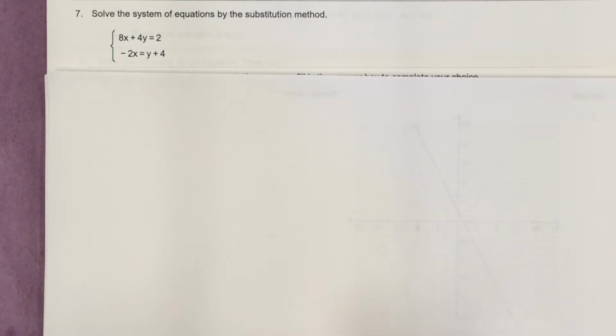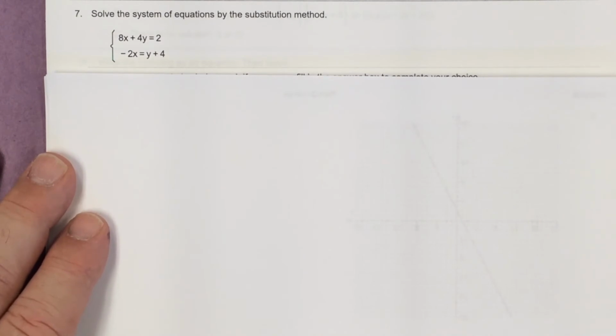So we have the following system here: 8x plus 4y is equal to 2, then negative 2x equals y plus 4. Again, we don't have a variable by itself, so I'm going to encourage you to pause the video and see if you can find the equation we need to manipulate to get a variable by itself. And if you can identify that, then try to work the problem out on your own. You can pause the video this time and then come back, or you can continue to watch.